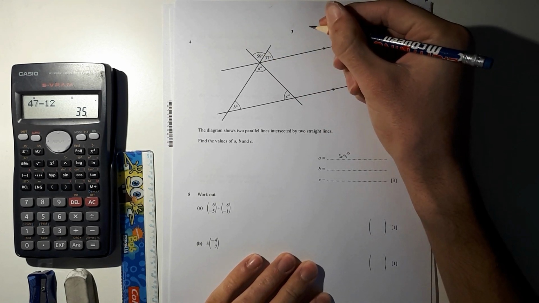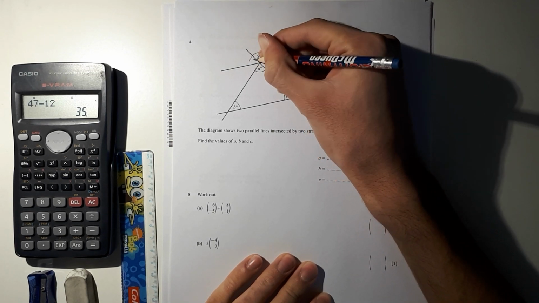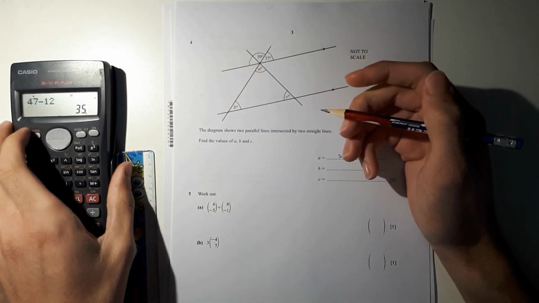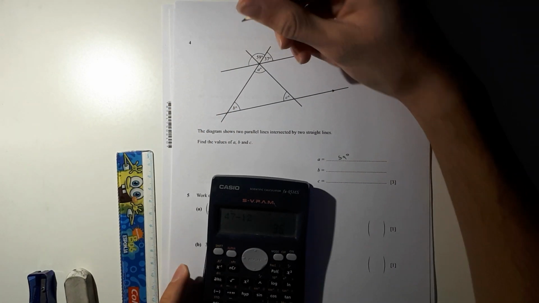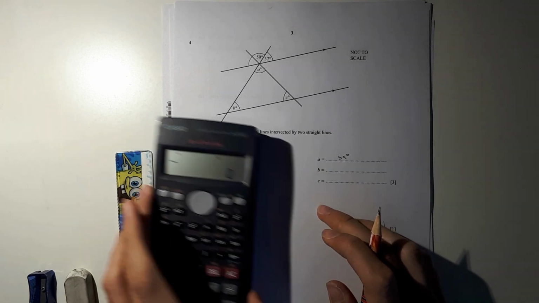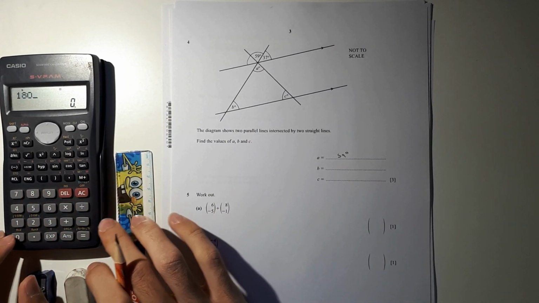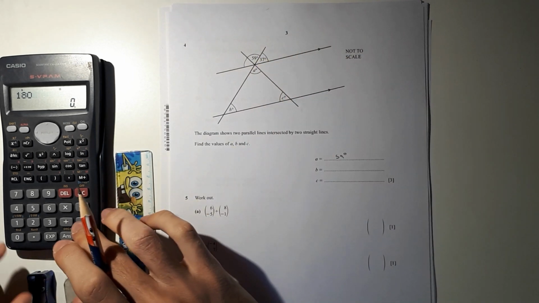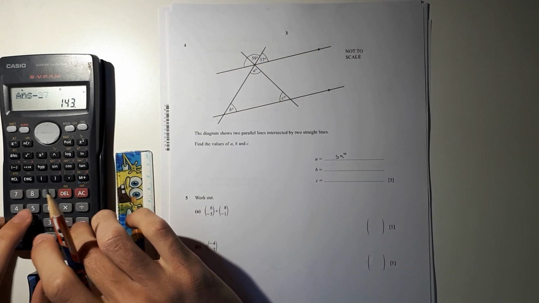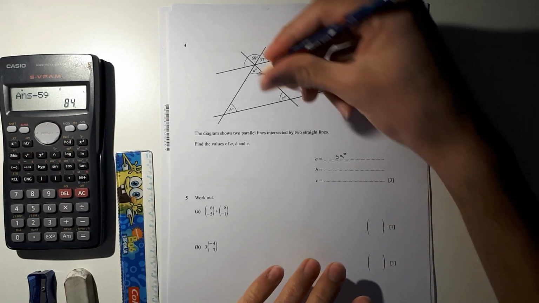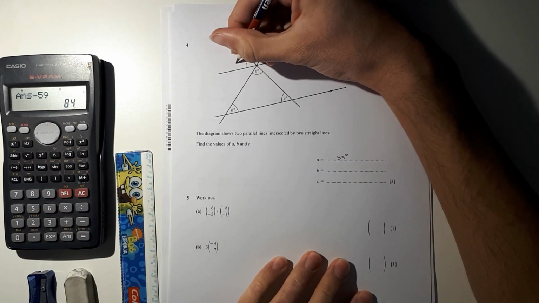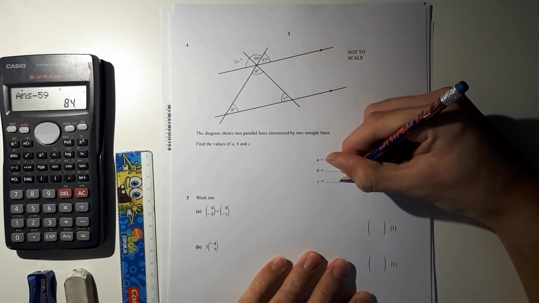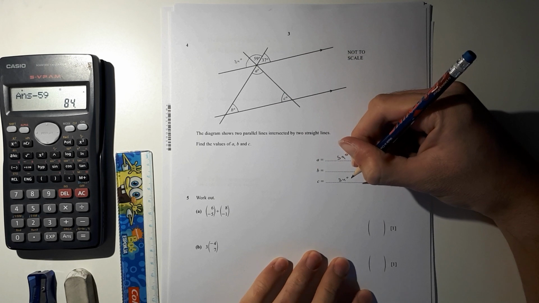Then we have another property that says that this angle is equal to this angle in this straight line. So to calculate this angle we have to do 180, as it is the total of this whole angle, minus 37 minus 59. So we get that this angle is 84 and this angle is equal to C, so we get that C is 84.